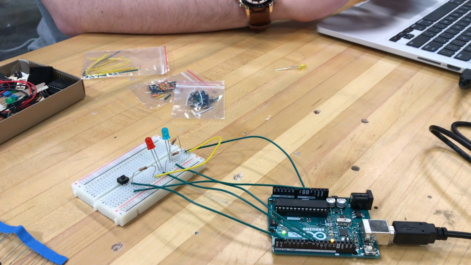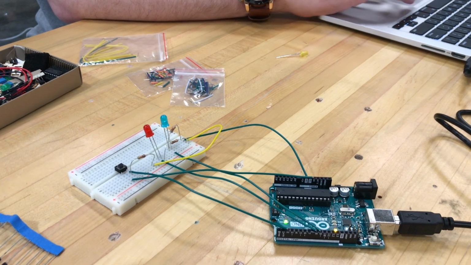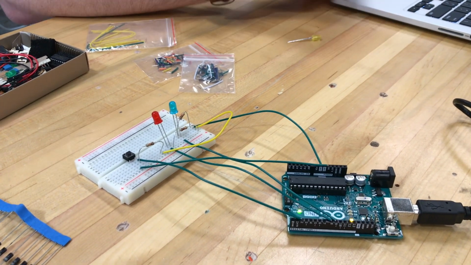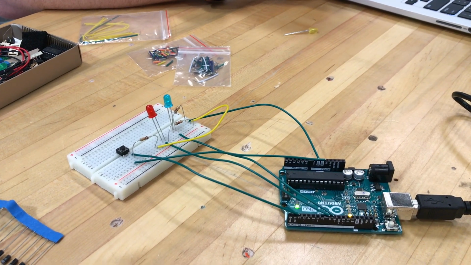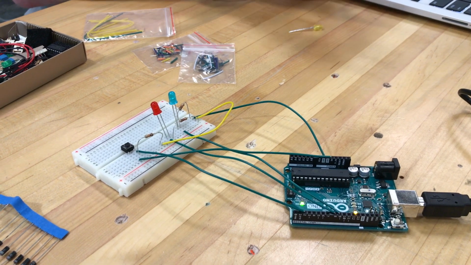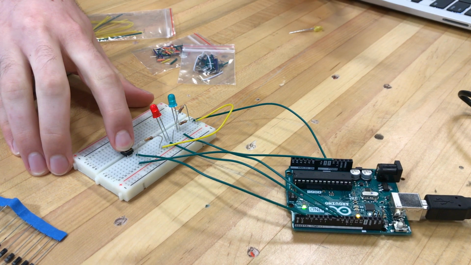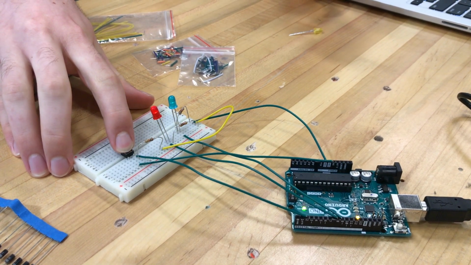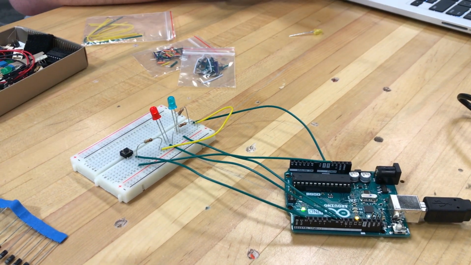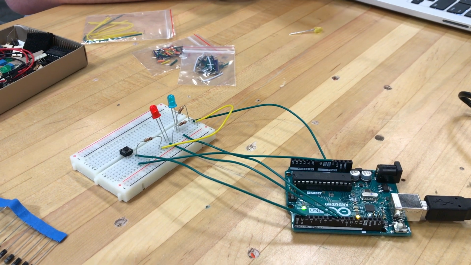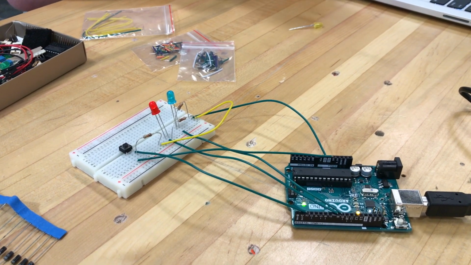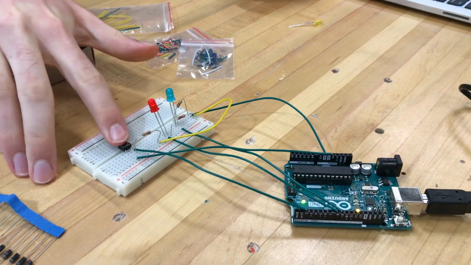Now that we've finished modifying the code with the if statement, let's go ahead and upload it and see what it does. As expected, nothing happens at first. Now let's push the button and see the LEDs begin to flash. Now we release the button, we can see the code within the if statement stopped running and the LEDs are left frozen where they are.